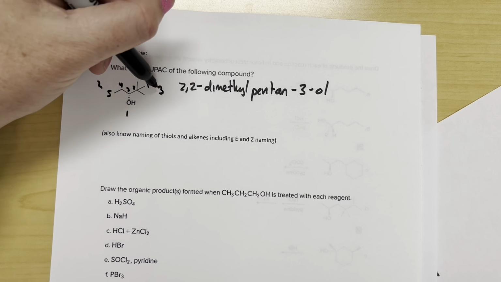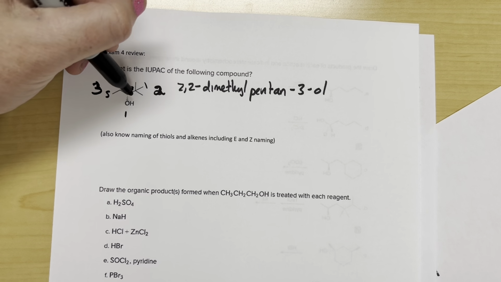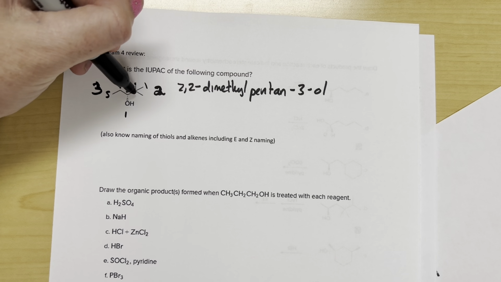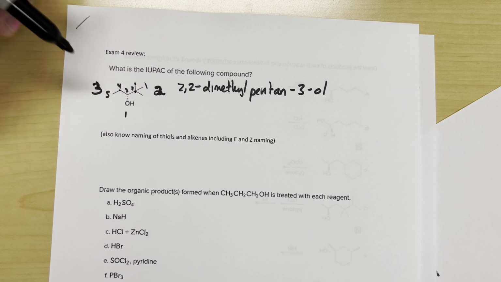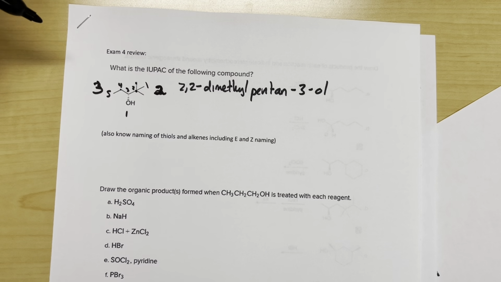1, just kidding. 2, 3. This obviously has a lot more carbon to, this carbon's bonded to 2 carbons, this carbon's bonded to 1. Okay, so this gets a bigger priority.